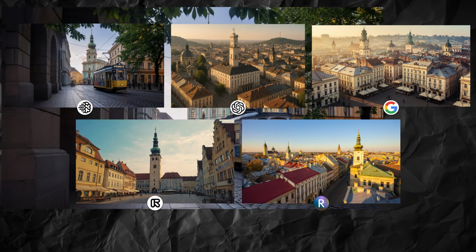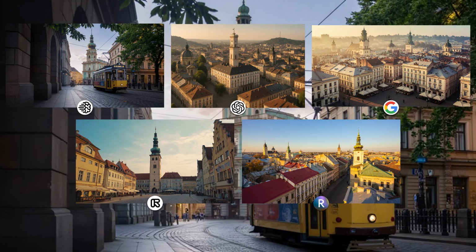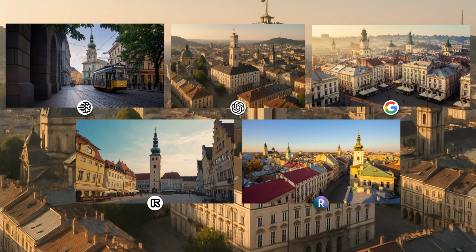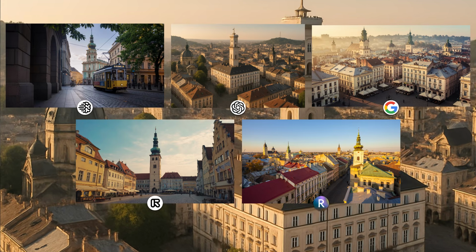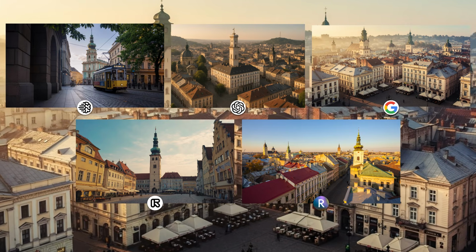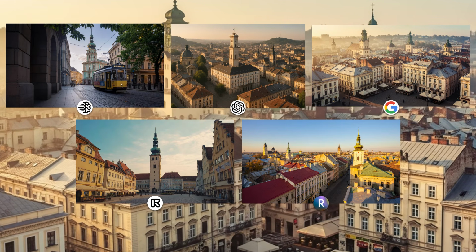Ideogram created the right atmosphere and style of the architecture, but you won't find any of these buildings in Lviv. ChatGPT, on the opposite, tried to create the real buildings you can find in this city, but overall, quality is not really high. Image by Google's Imagen 4 model is also really close to what you can see on the photos. Quality and small details are much better than on previous picture by ChatGPT.